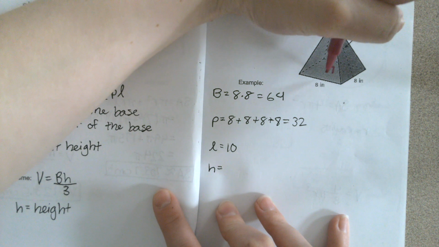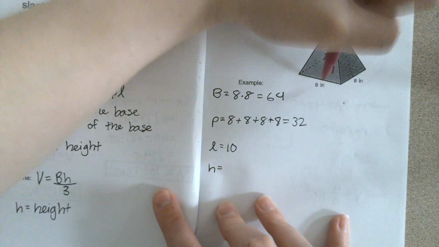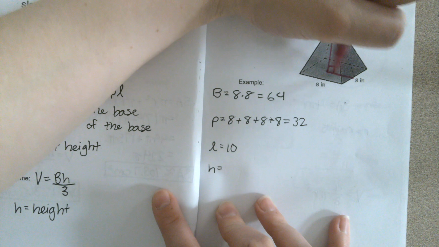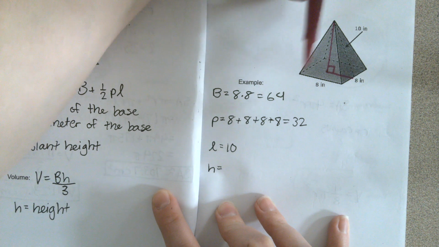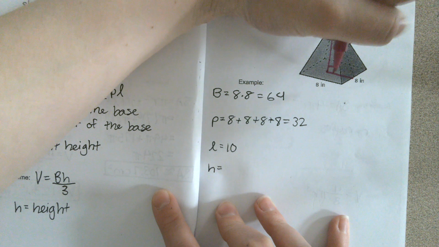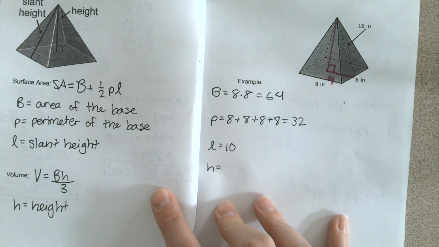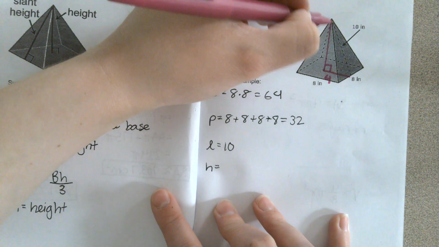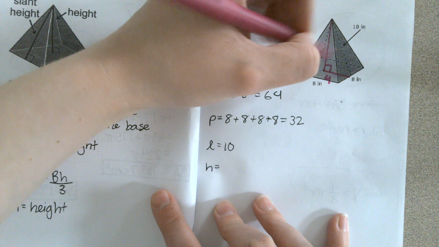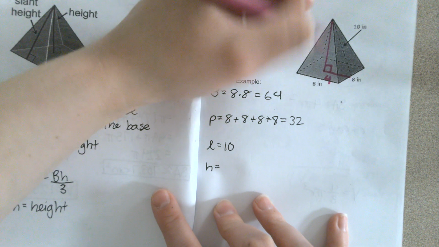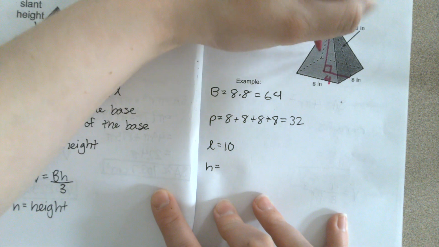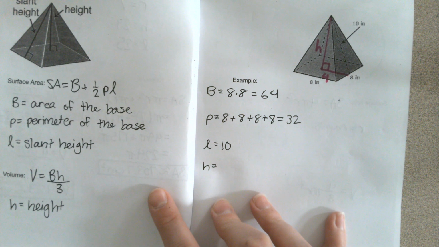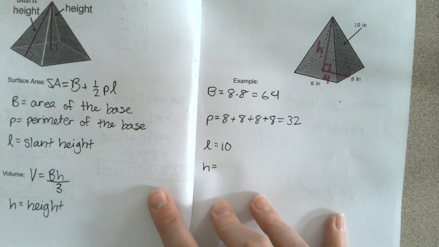So when I draw the distance from that point to one of the edges, this length here is going to be half of this side. Since this side is 8, half is going to make this 4. And you can see we're making a right triangle here. We know that the hypotenuse is 10. This is the hypotenuse since it's across from the 90-degree angle. The short leg is 4, and the long leg, which is H, we do not know. In order to find our missing side, we are going to use Pythagorean theorem.